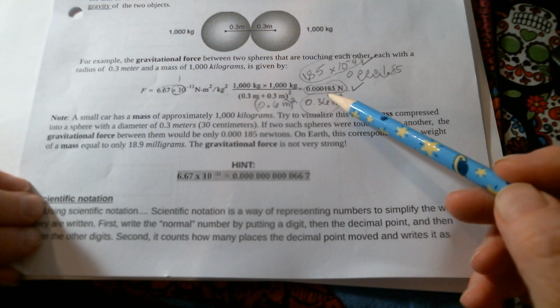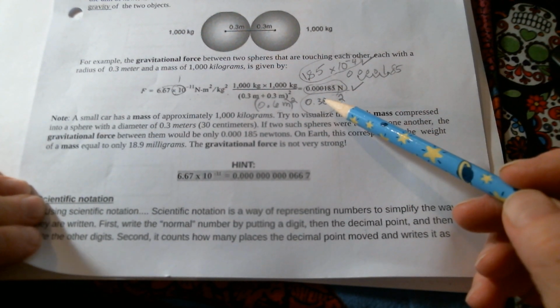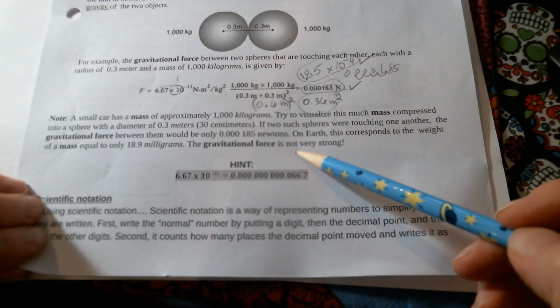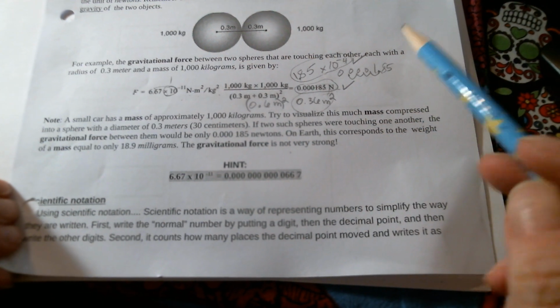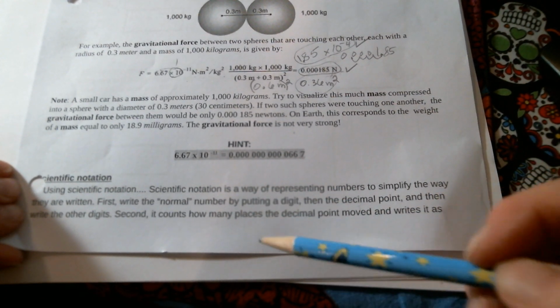And then we'd have this much, so the gravitational force between those two, there is a force. It is just very, very tiny. So gravitational force is not very strong, but I still want you to understand how to calculate it. Okay, let's do a little reviewing on scientific notation.